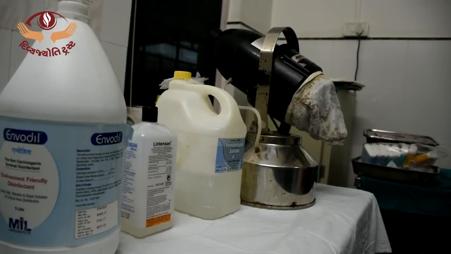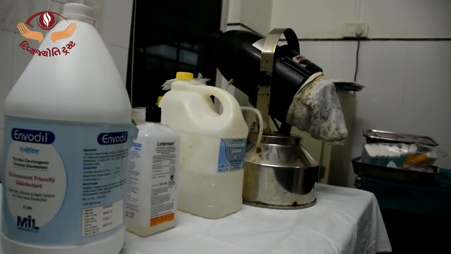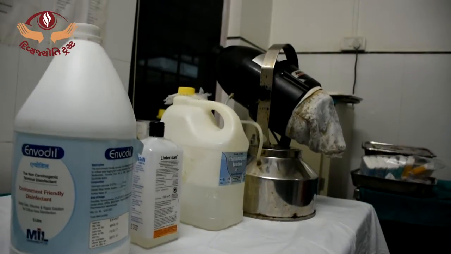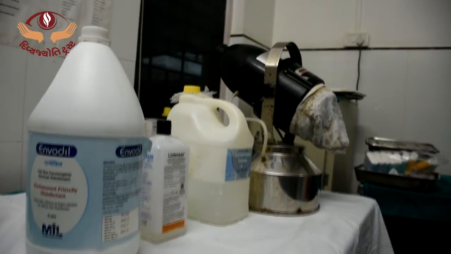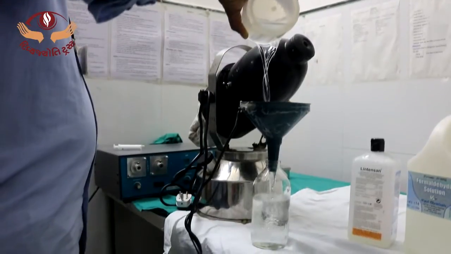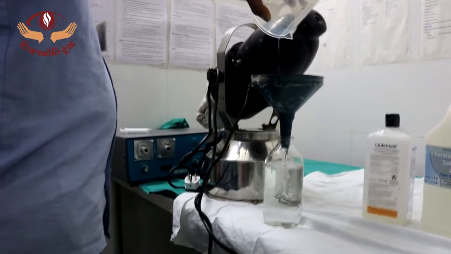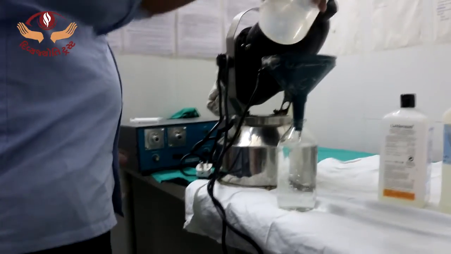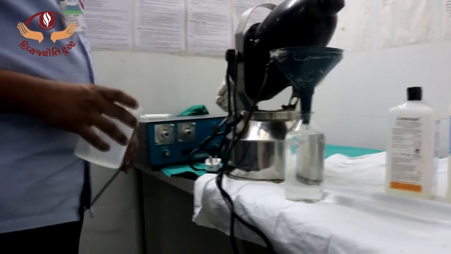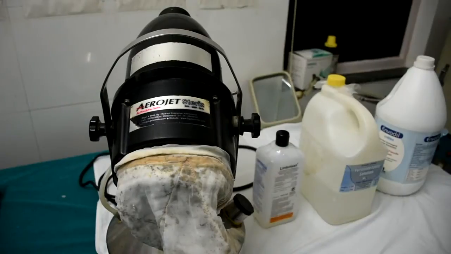Aldecol, that is formaldehyde 6%, glyceraldehyde 6%, and benzalkonium chloride 5%, can also be used as an alternative. For 4000 CFT, 325 ml of aldecol in 350 ml of water is sprayed for 30 minutes. Close OT for 2 hours. Switch on AC. OT will be ready in 3 hours.